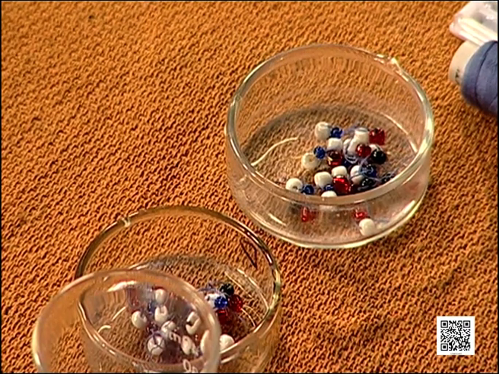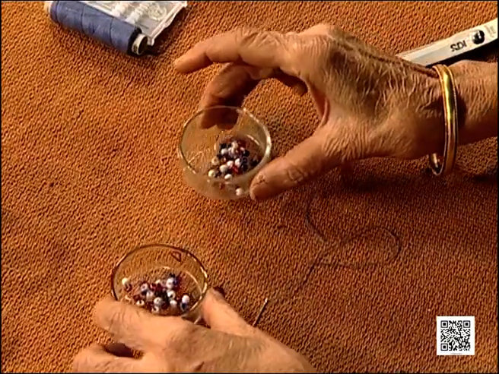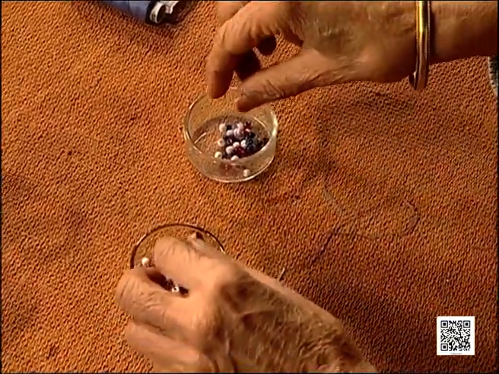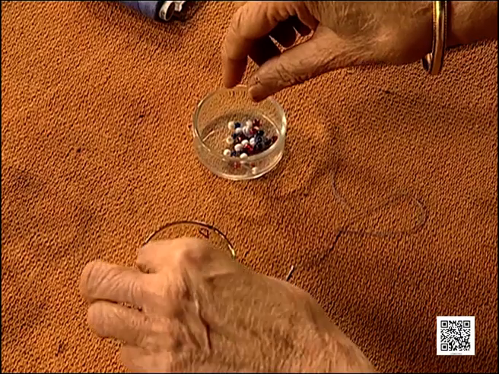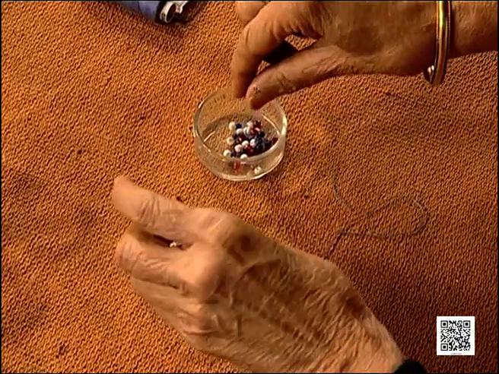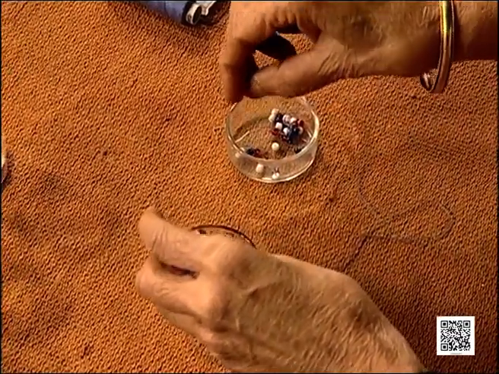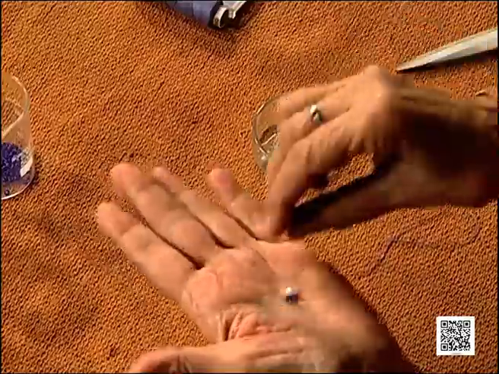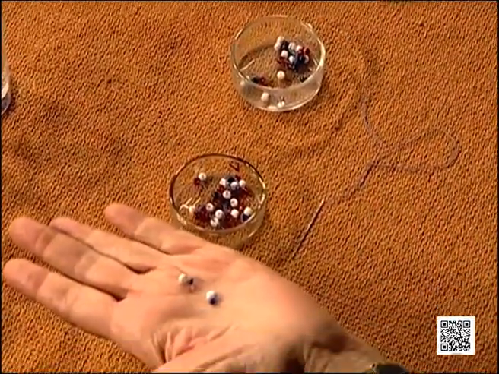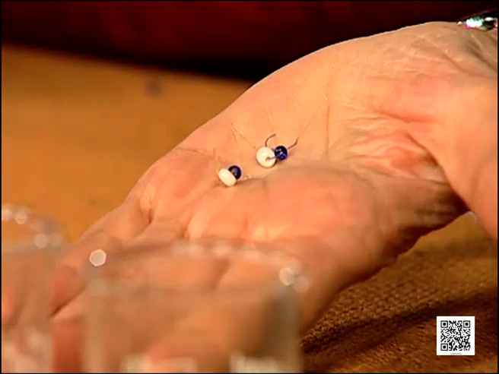Now the main experiment begins. Keep these 2 containers, maybe beaker, maybe petri dish, maybe watch glass, and without looking you will pick one pair from one beaker or container and the other pair from the other. That means you have 2 pairs. By chance both are black and white.